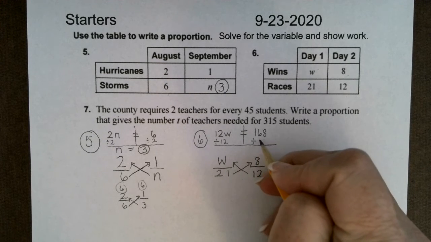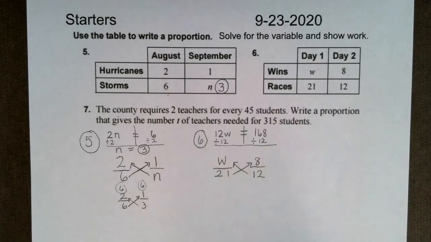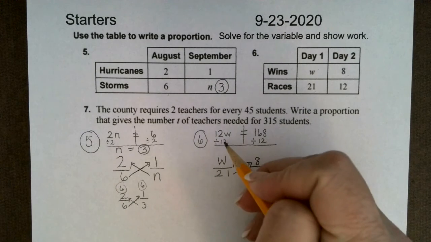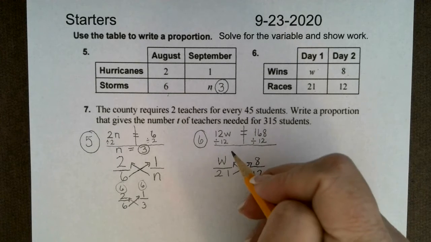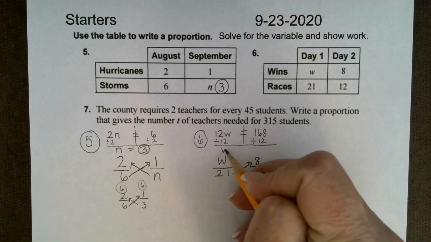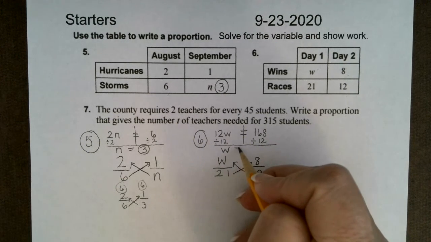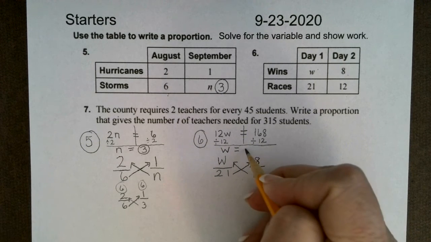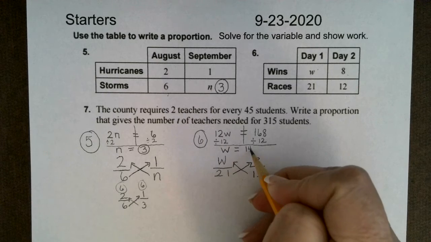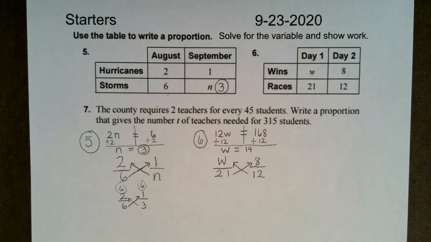And whatever you do on one side of the equation, you have to do on the other side of the equation. So 12 divided by 12 is just 1, and it's 1W, so we write it as just a W. And then 168 divided by 12 is 14. So W is equal to 14.